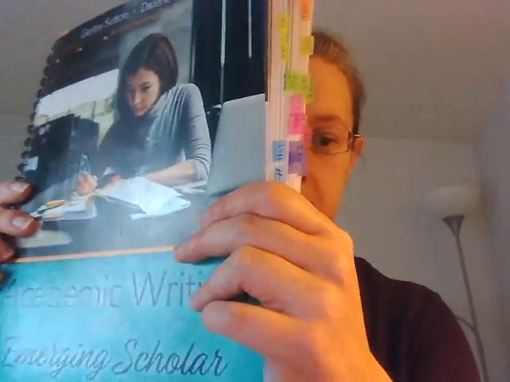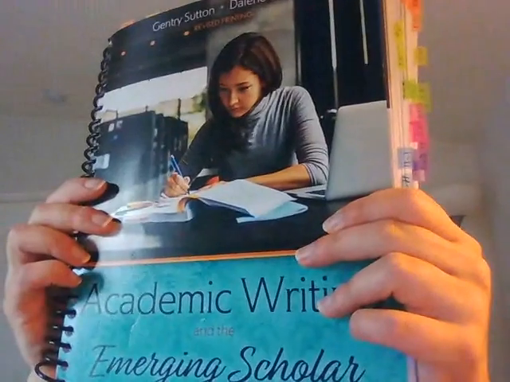So you will be using our textbook again, Academic Writing and the Emerging Scholar by Fisher and Sutton. This is the same book you used in English 1613. And just like in the previous course, each week you'll do exercises out of this book, which will help you practice the writing techniques that we're learning.